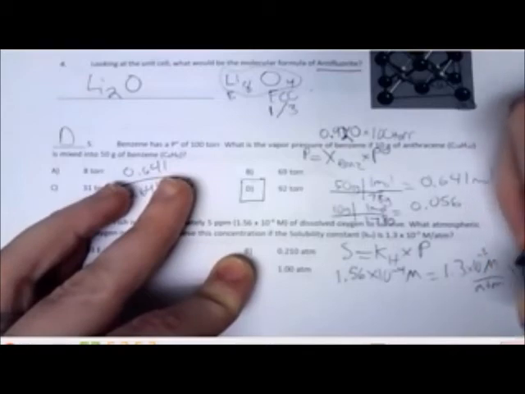Solubility, that's another fancy way of saying molarity. So 1.56 times 10 to the negative 4th M equals 1.3 times 10 to the negative 3rd M per atmosphere times our P. Following the units, what do I have to do? I have to take your solubility divided by K sub H, and that will give us our P.